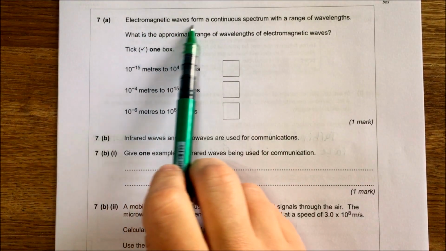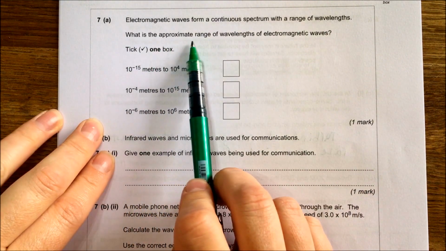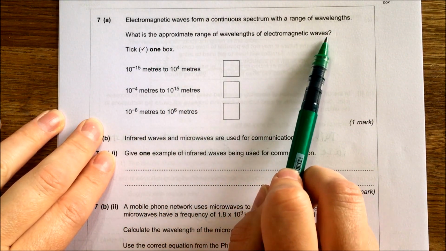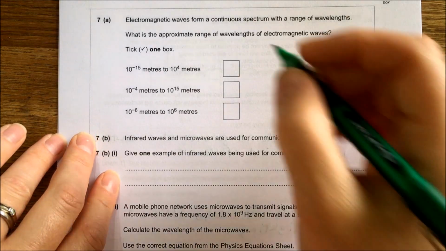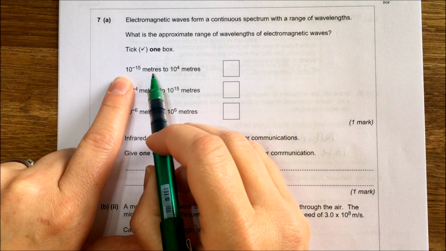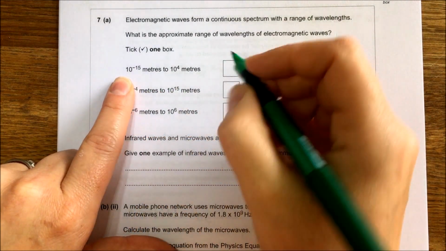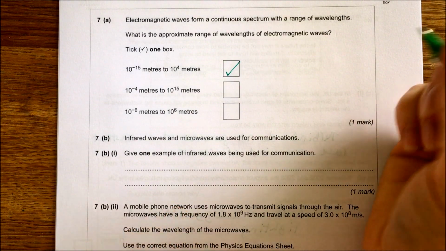Electromagnetic waves form a continuous spectrum with a range of wavelengths. What is the approximate range of wavelengths of electromagnetic waves? Quite a tricky question, this one, and one that does not come up very often, thankfully, but it's this one here, 10 to the minus 15 metres to 10 to the 4 metres. That's the range of wavelengths.